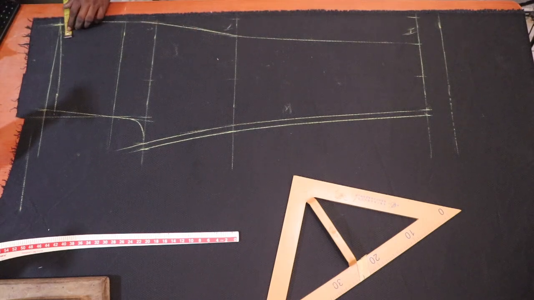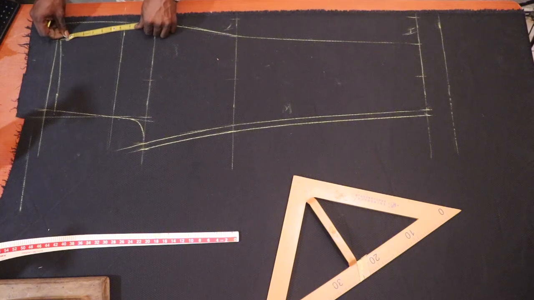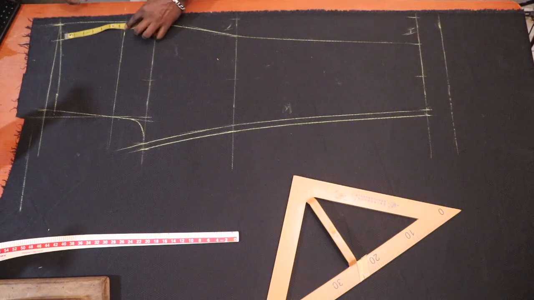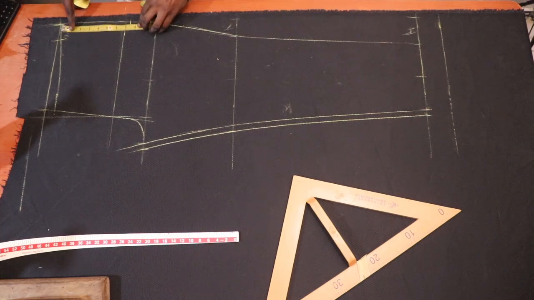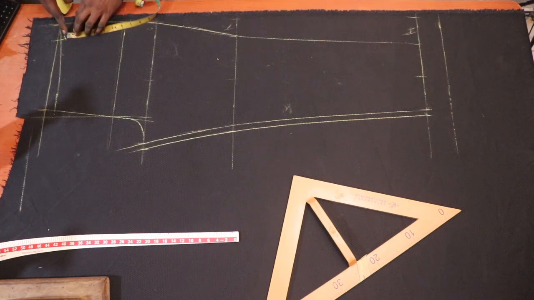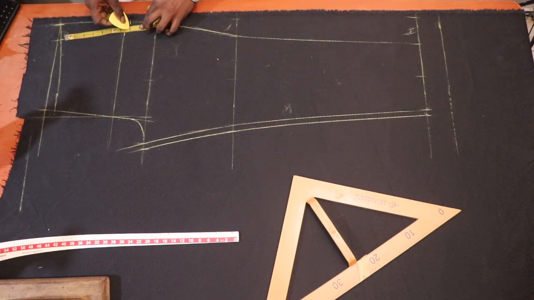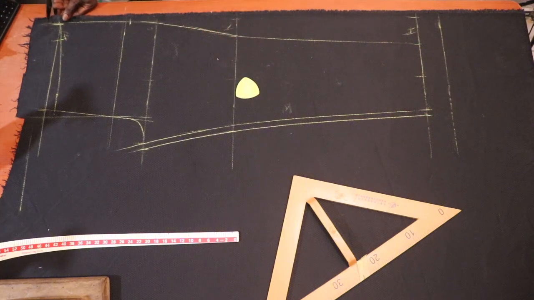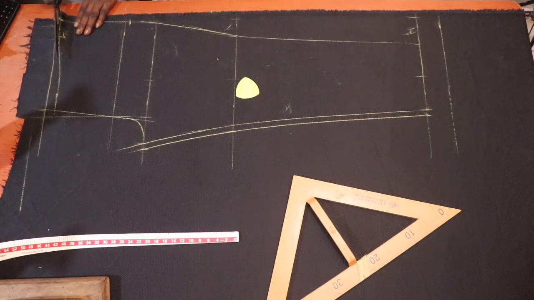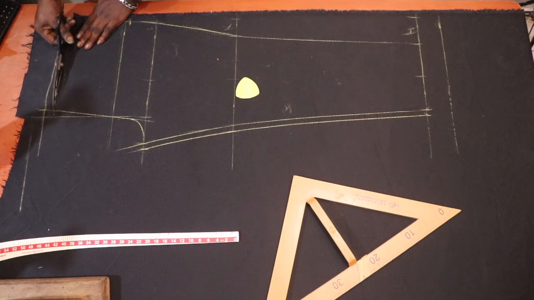So our pocket opening here is 1.75. Then from here to here, 7.5, or just come down here, mark 7. So we are good to cut now.